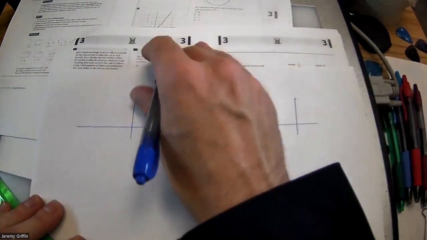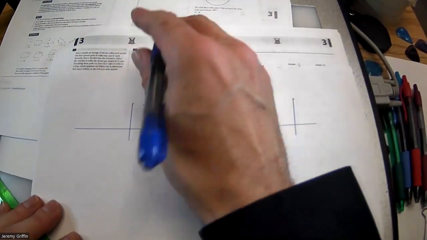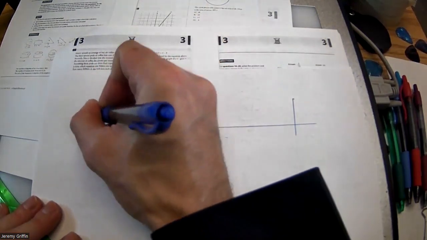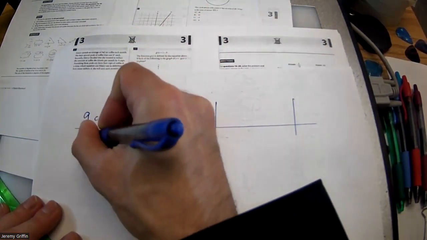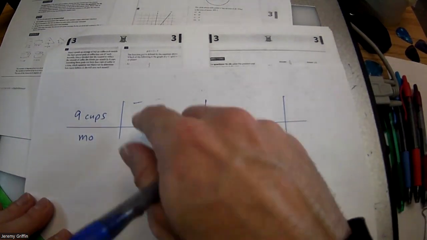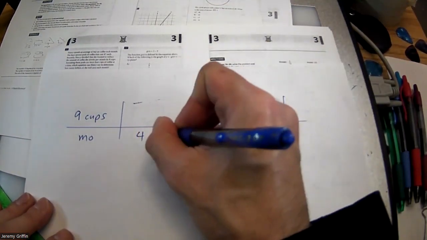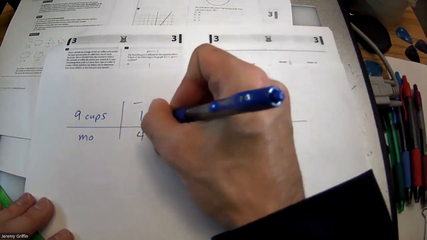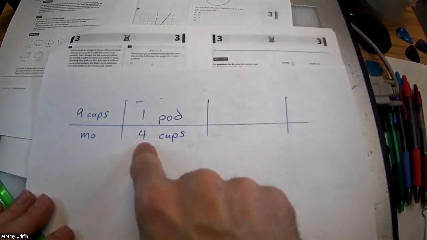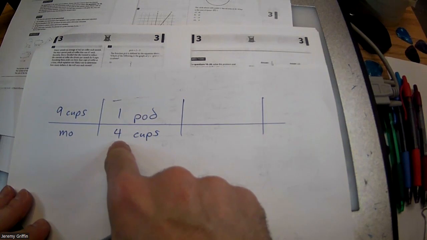So she's trying to reduce her coffee intake by 9 cups per month, right? 9 cups per month. And every 4 cups is equivalent to 1 pod, right? That was the number that was easy to miss because they spelled it out.